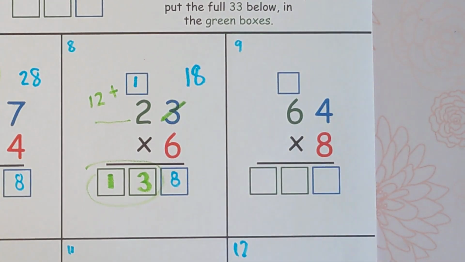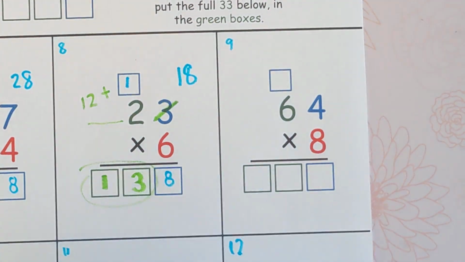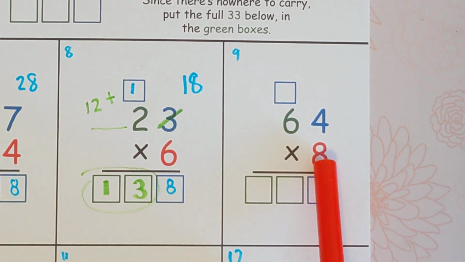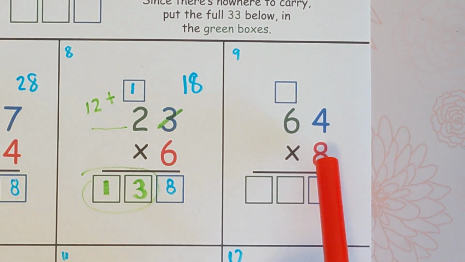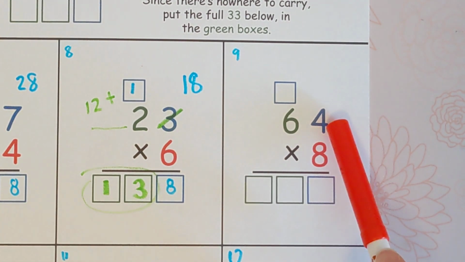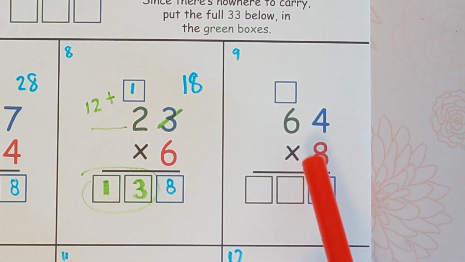All right, 64 times 8, standard algorithm. So we are going to use this 8 down here. It's going to multiply against the 4 first, and then the 6. And when you're working with the 4 here, if you get a double-digit number, you'll just carry it, and then you'll move on to the 6. So let's go ahead and get started.